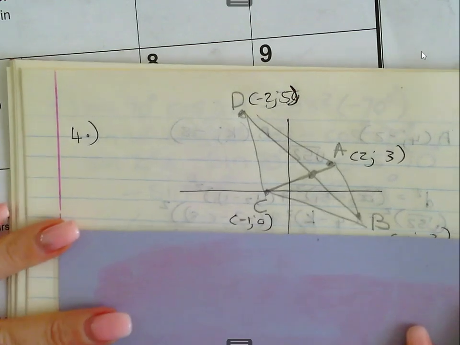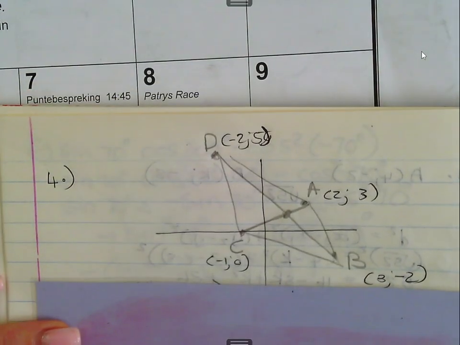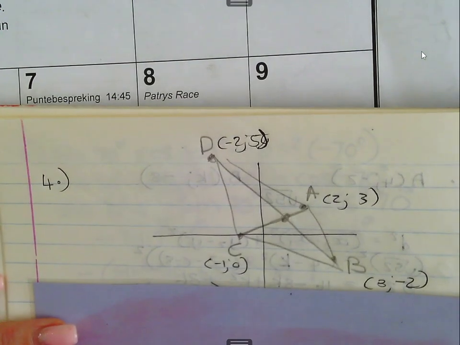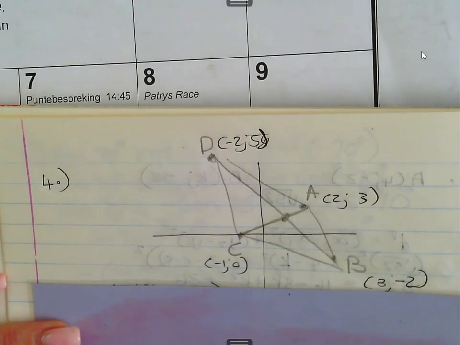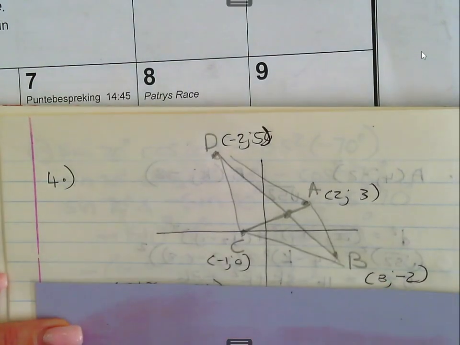So that's what I started to do. I drew the parallelogram. Quickly do it. Do you know what a diagonal is? The line from the one angle to the other angle.